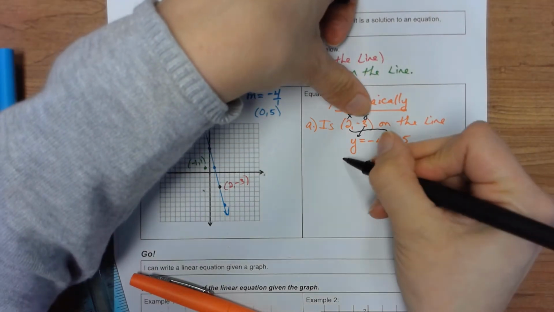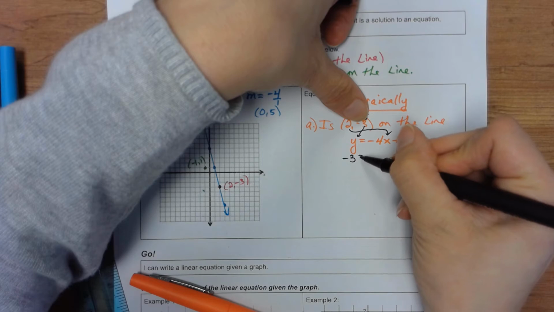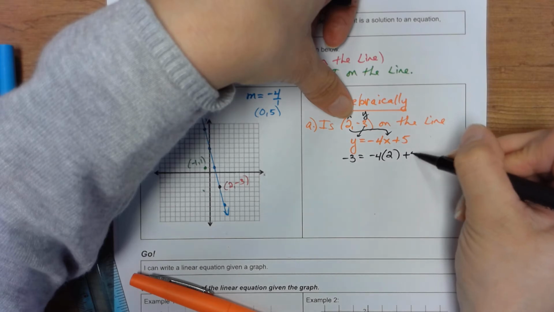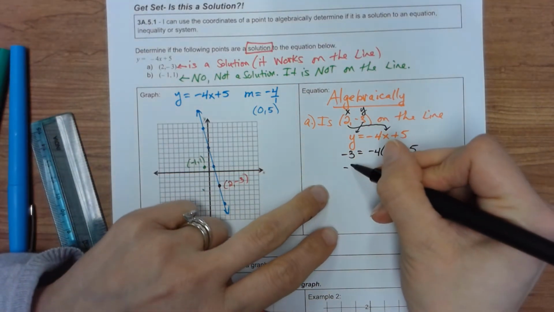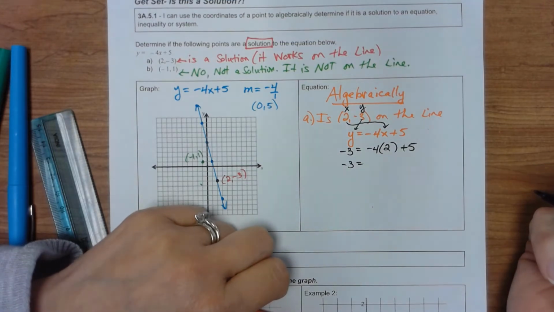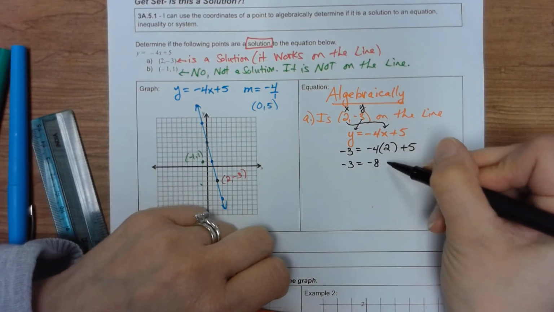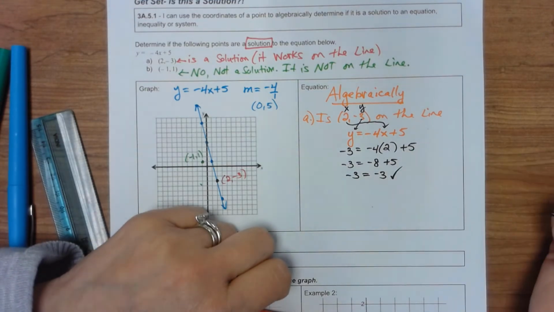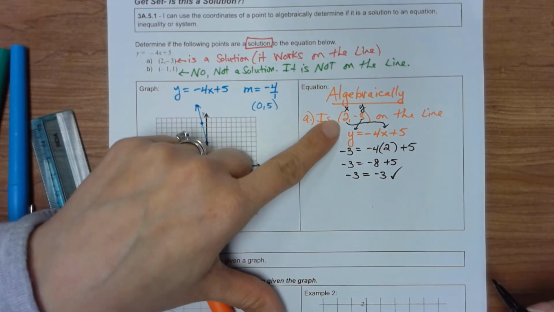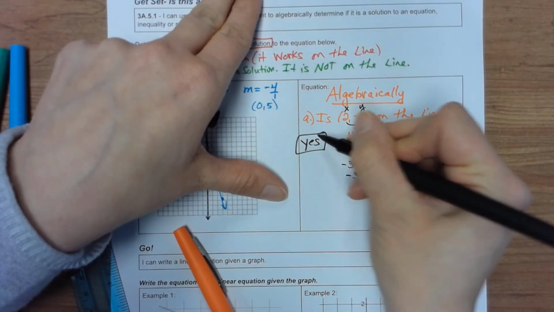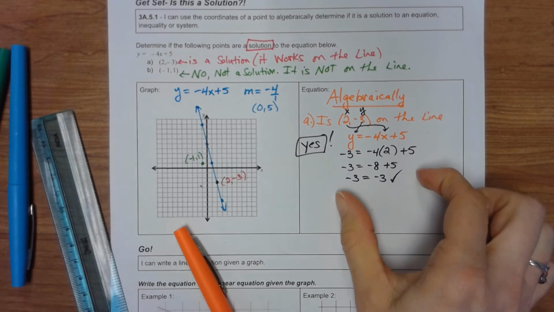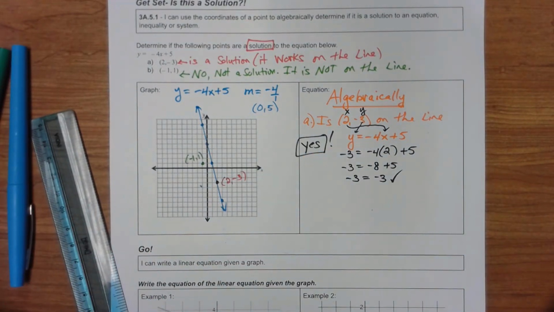Let's do that. I'm going to take negative 3 and plug it into y. Negative 4, okay, times x. What's the x number? 2 plus 5. Let's do our calculations. Does negative 3 equal this stuff? Negative 4 times 2 is negative 8 plus 5. Negative 3 does equal negative 3. It works. Okay, so is this point on the line? Yes. And my proof is right here, my algebra work. I could do number calculations or I could look at the graph. But we knew it was going to work because right there it's on the line.